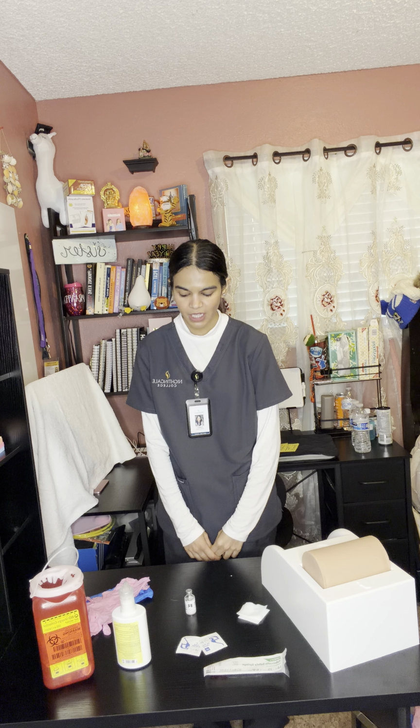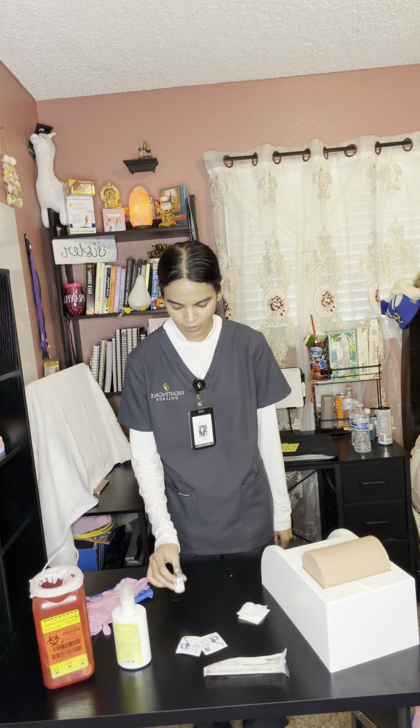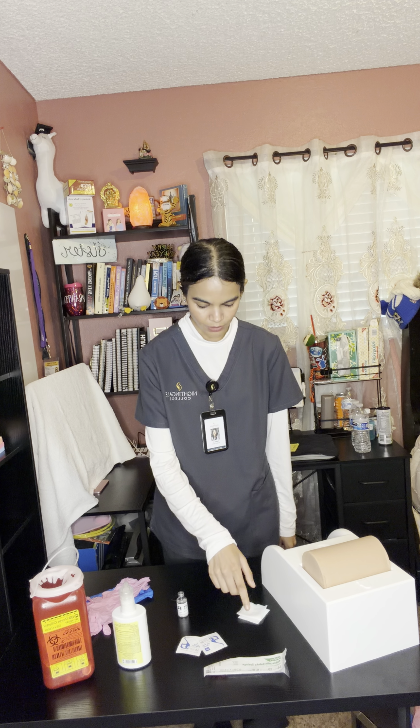And today I'll be demonstrating how to do intradermal injections. For this skills video, we'll be needing gloves, a sharps container, hand sanitizer, alcohol swabs, gauze, the patient, the medication tuberculin, which is a 5 TU per 0.1 ml order, and the tuberculosis syringe, which is a 25 gauge 5/8 needle. The first thing we're going to do is verify the physician orders.